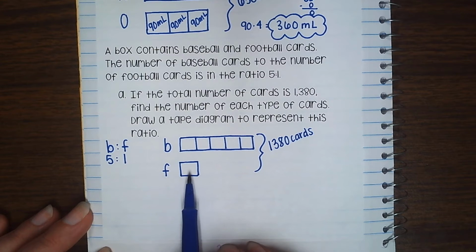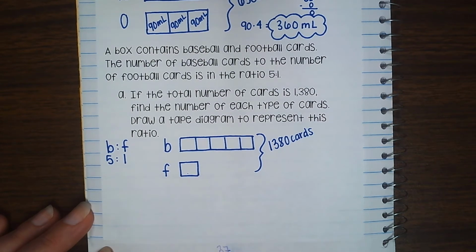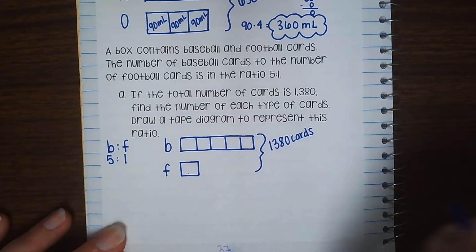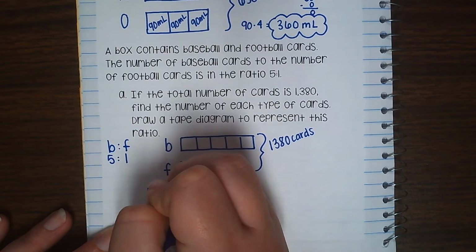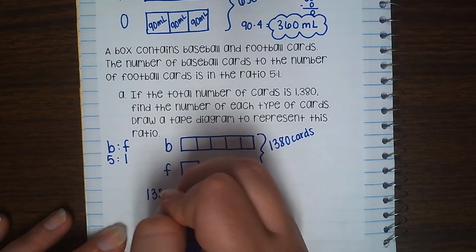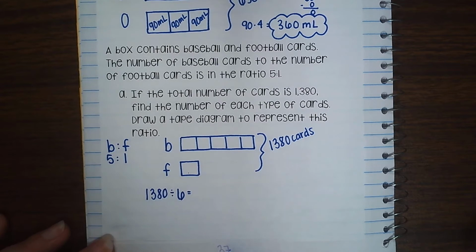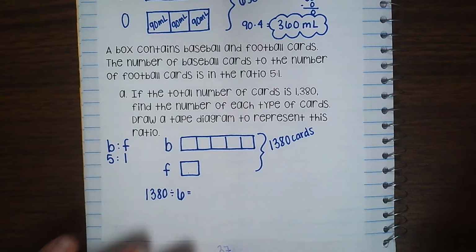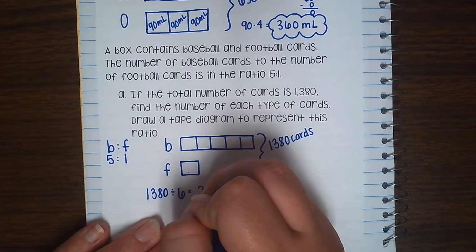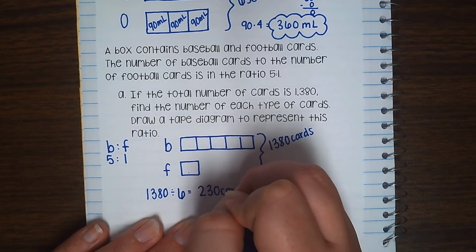So I need to figure out how much is each box worth. Well, there are 1, 2, 3, 4, 5, 6 boxes. So if I take 1,380 and divide it by 6, that means that each box is worth 230 cards.